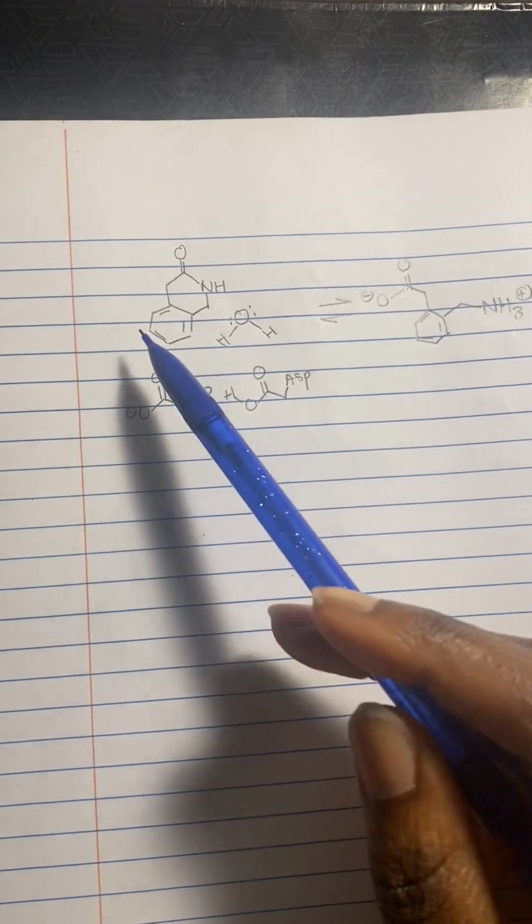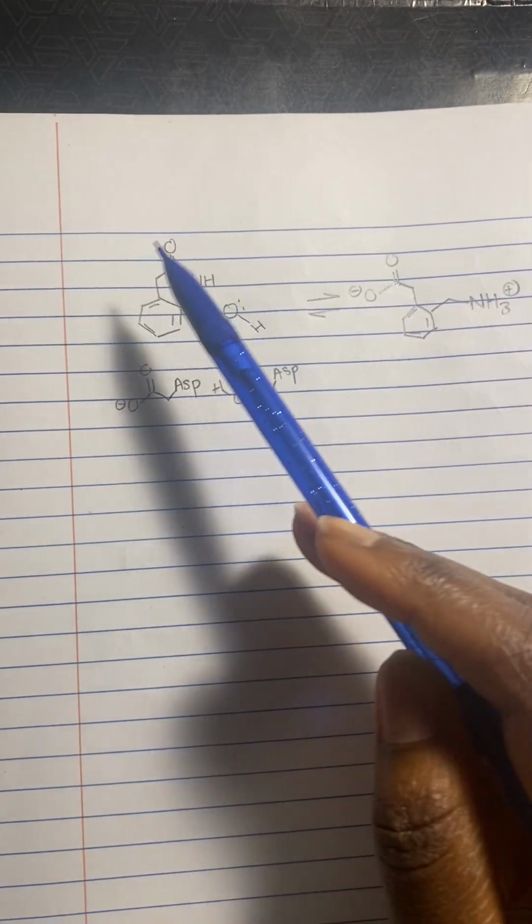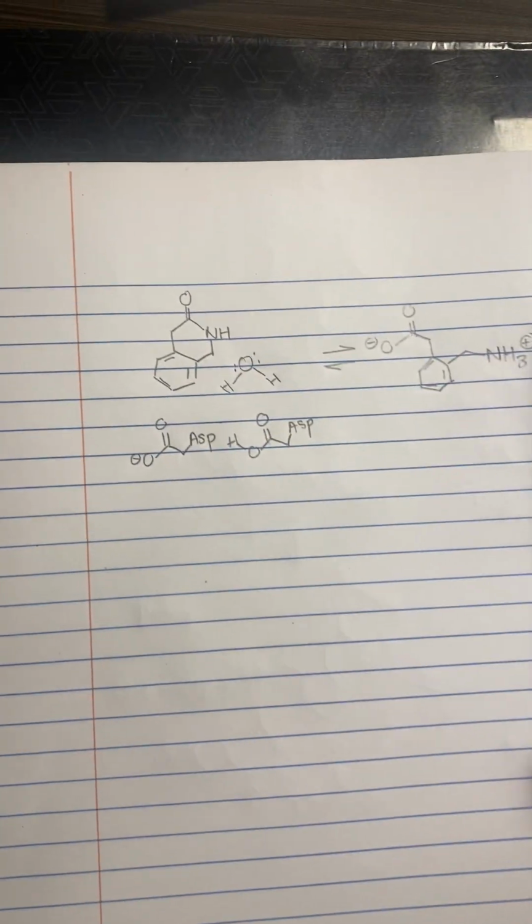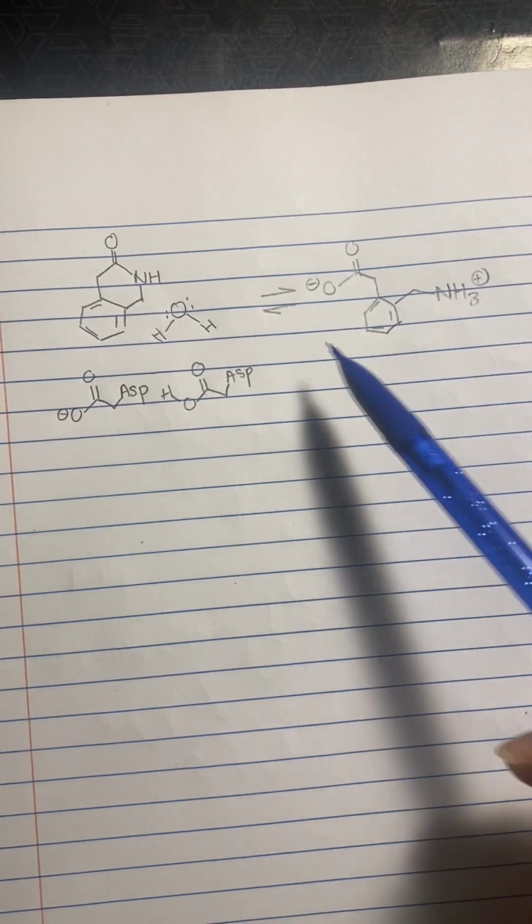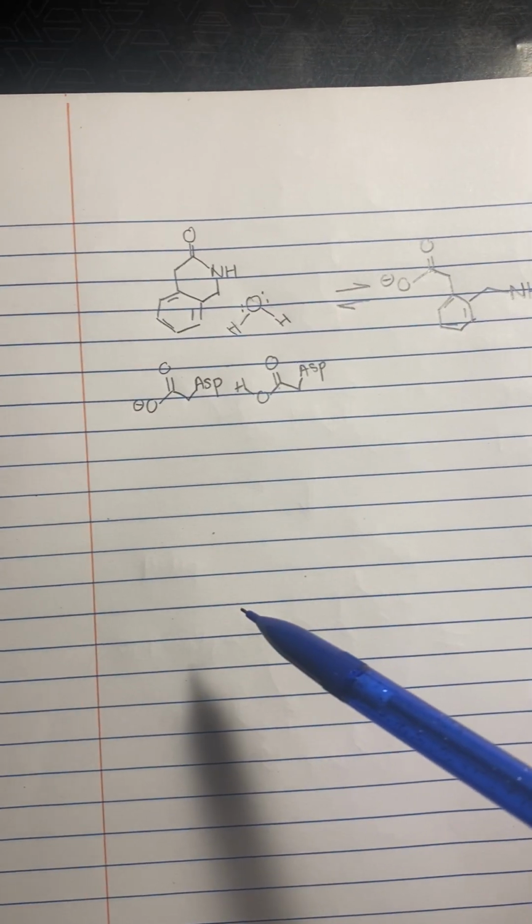So, right here is our starting molecule, and here's where we want to end up, our final product.